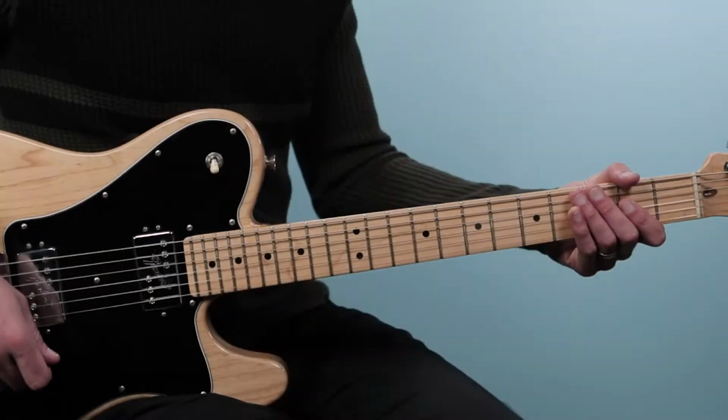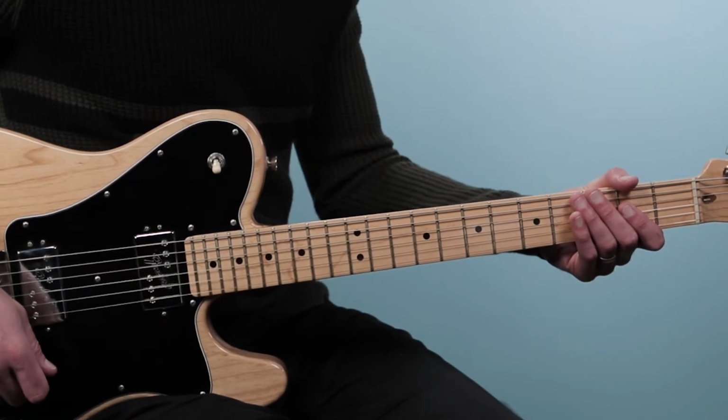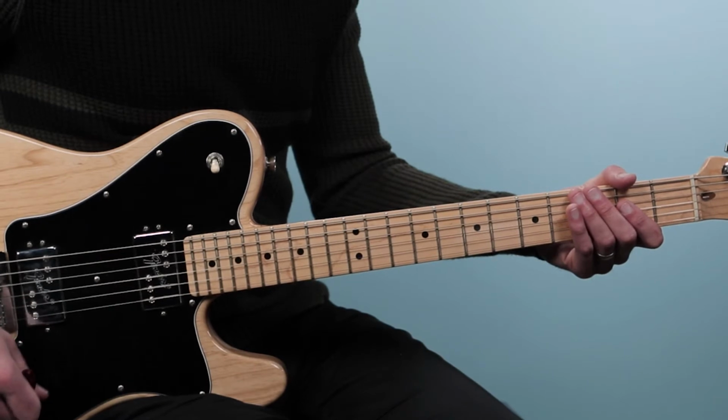All right, well with that said, let's dive into some of these licks. Let's dive into some soloing tips here for Every Rose Has Its Thorn, and we're gonna steal some ideas from the solo and then talk about how we can play over this progression.